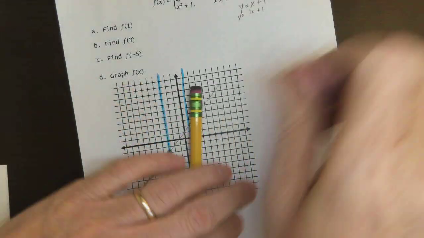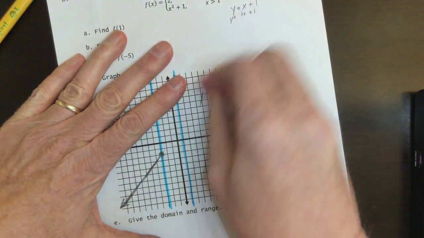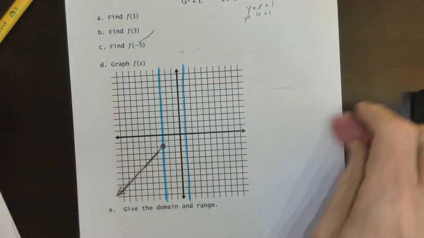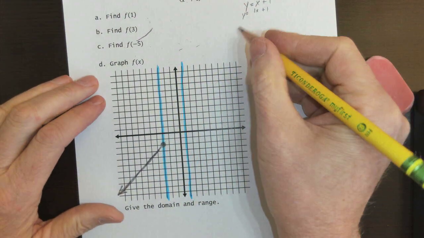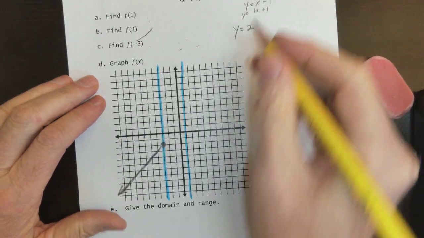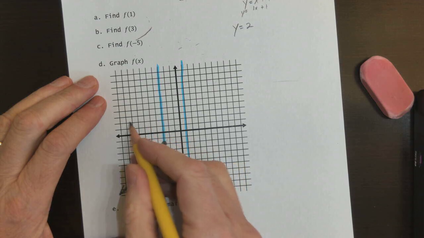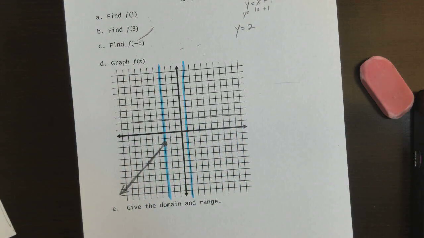And I am going to erase the excess off of here, because it only goes to that boundary line, the first function. The second function is y equals 2. Here's the y-axis, here's 2. That line is this horizontal line. Remember horizontal?